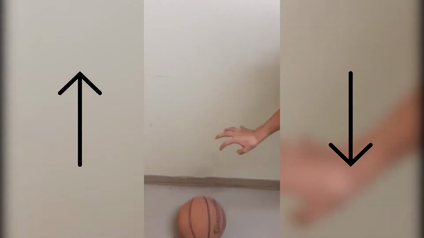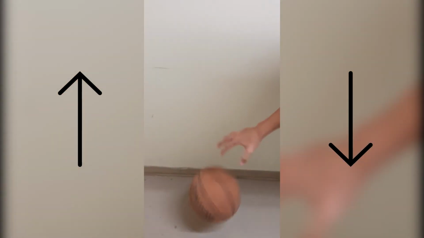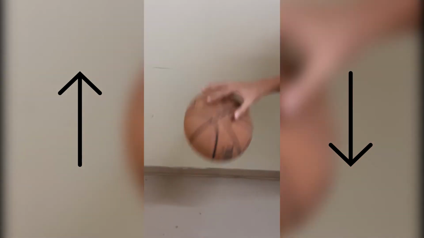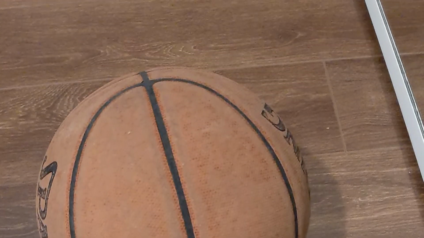The third law of motion states that for every action force, there is an equal and opposite reaction force. We can easily see this when the player is dribbling the ball. The player applies a force to the floor and the floor sends a force on the ball back to their hands. Without this law, the ball would just stay on the floor and dribbling would not be possible.